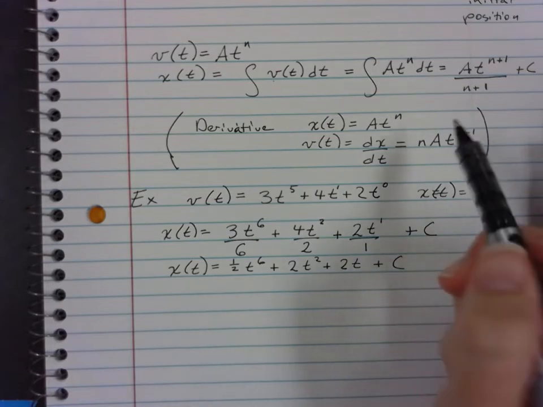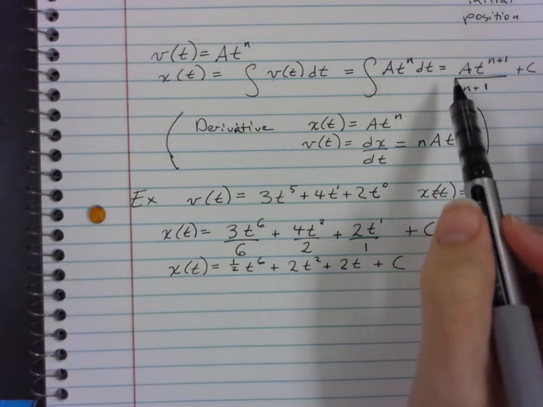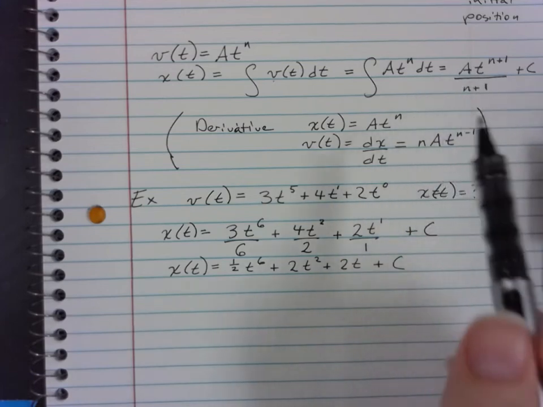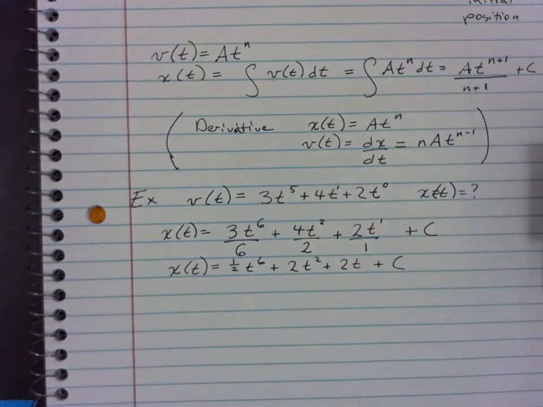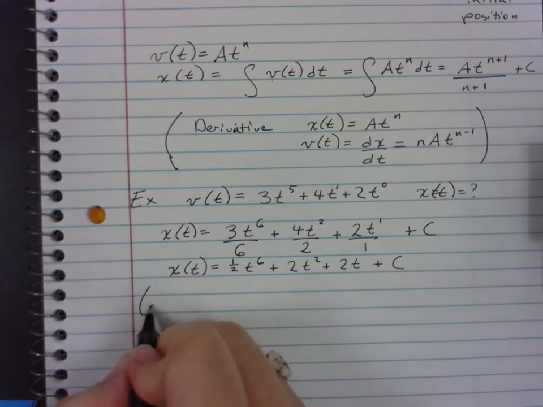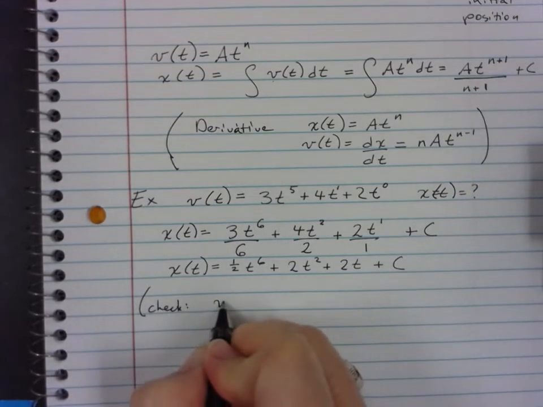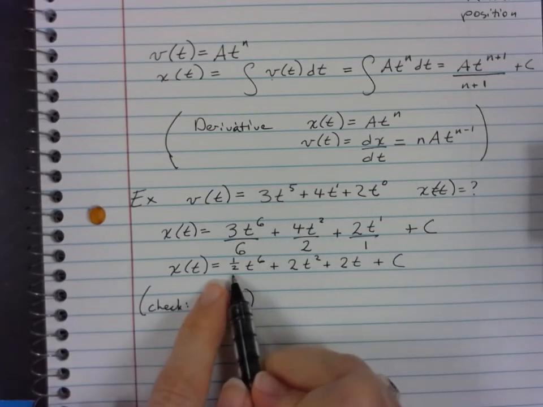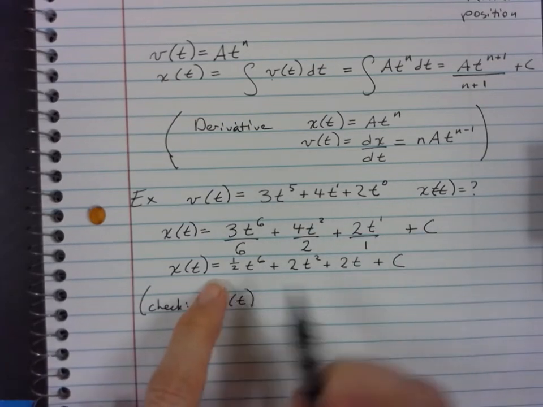I personally really like doing derivatives, don't so much like doing integrals, even though they are opposites of each other. So I always check my work. When I finish a position function, I check myself with the derivative function. So remember, derivative, you multiply the exponent and the coefficient and lower it by 1.